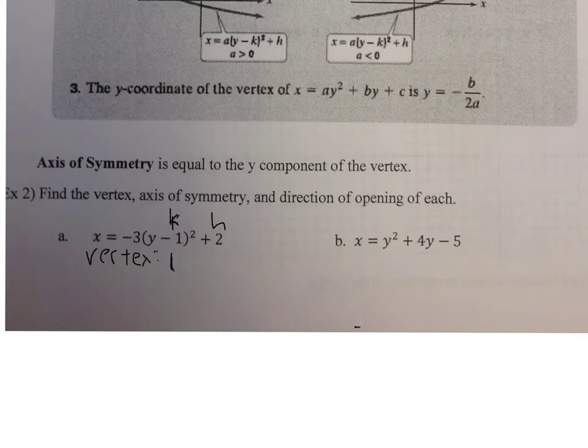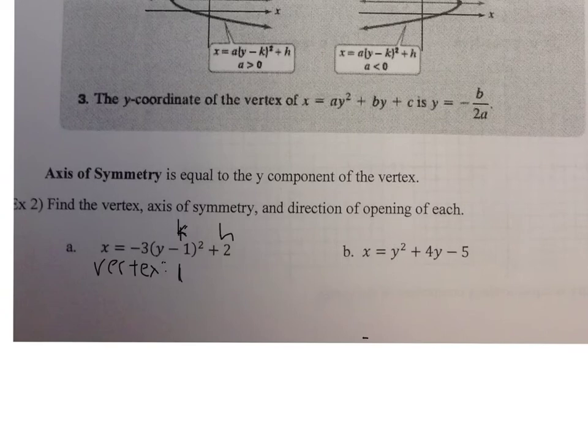2, and +1. Okay. K is the opposite. Instead of being a -1, it's going to be a +1 in this case. Remember, in the vertical parabola, H was the opposite. So it's really whatever one is in the parentheses here, that's the one that's opposite. So in this case, K is in the parentheses, so K is the opposite.